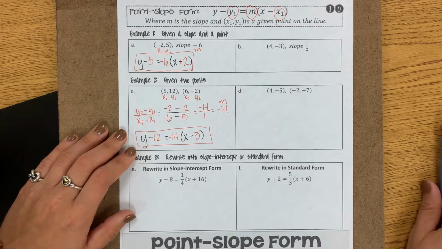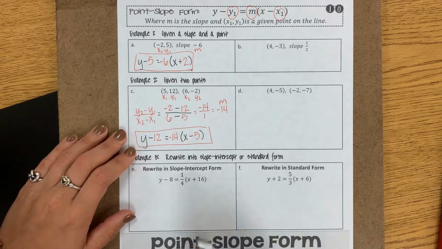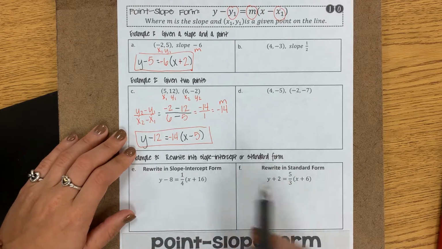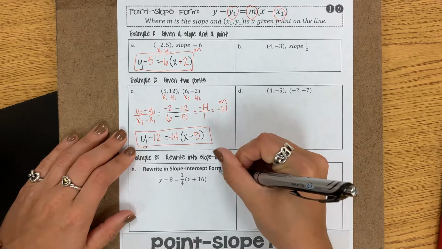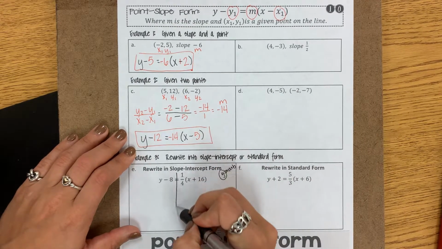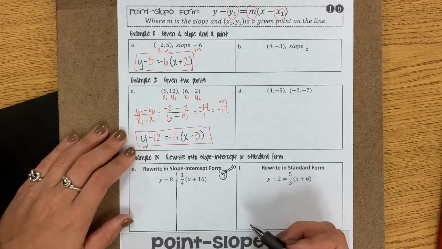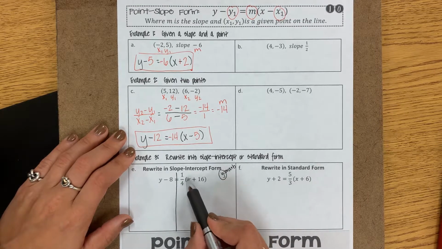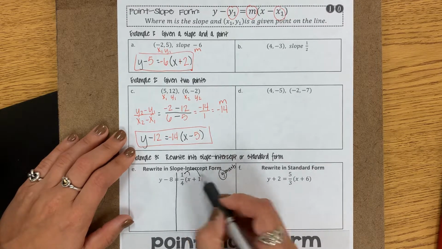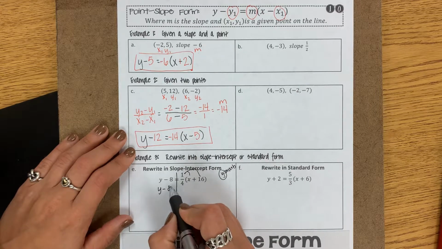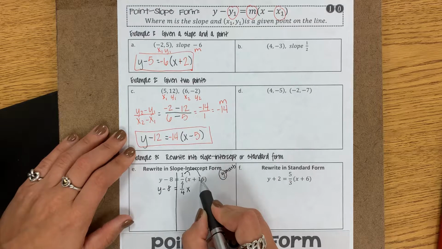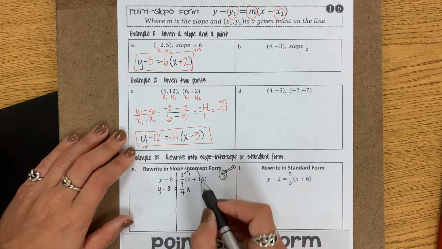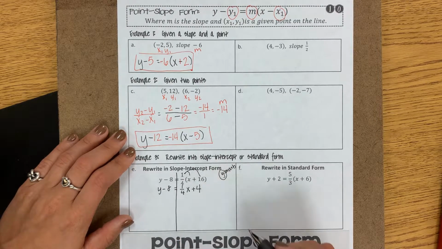Okay. The last part of this, it wants us to rewrite this into slope-intercept form. Remember, slope-intercept is y equals mx plus b. So notice we are solving for y. On this one, we're going to have 2 steps. Our first step is to get rid of these parentheses, so we have to distribute. So we bring down our y minus 8 equals 1/4 x. Then we do 1/4 times 16. You can use the calculator for this. It will give you 4.